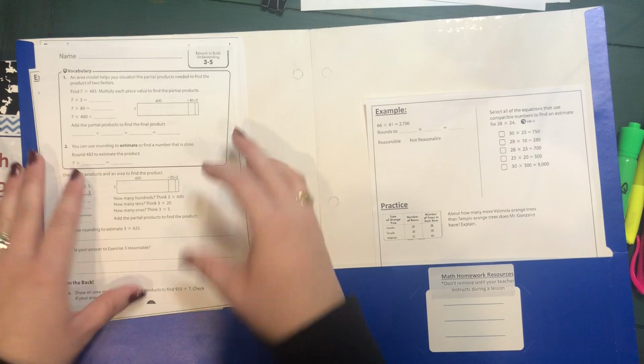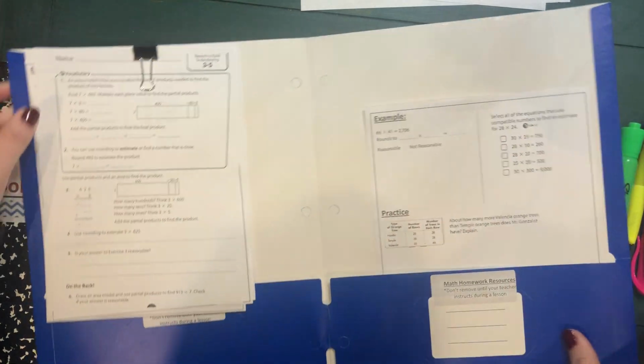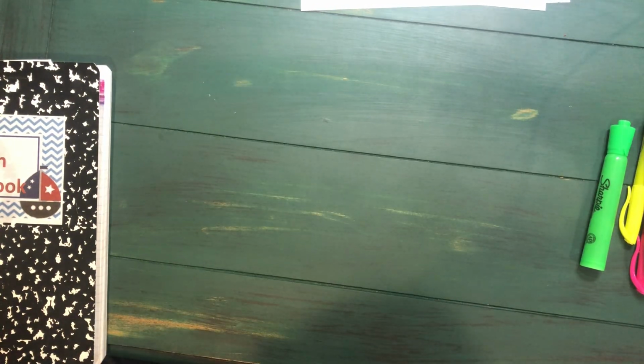Then go ahead and place the rest of the teach pages back in a nice neat stack. Put your black clip on, close your anchor binder, and tuck that in your basket so you can have it for the next day.